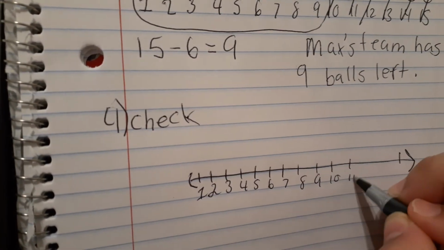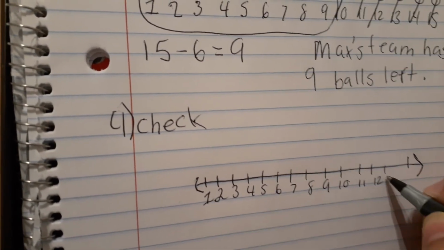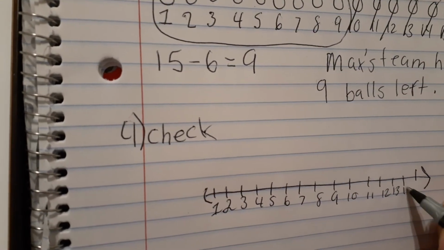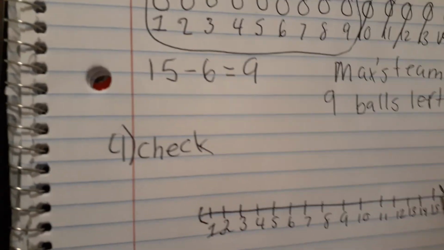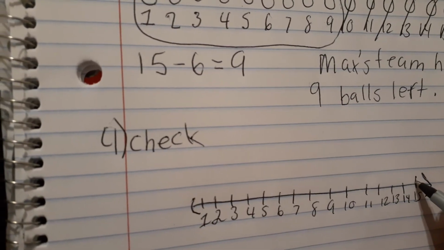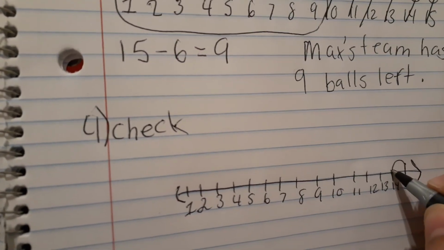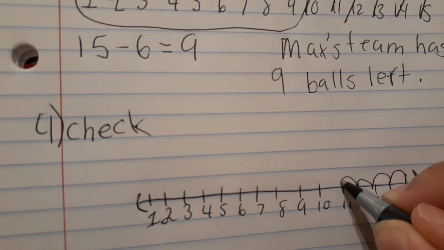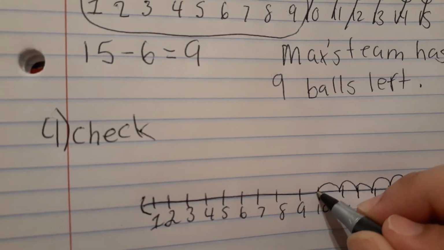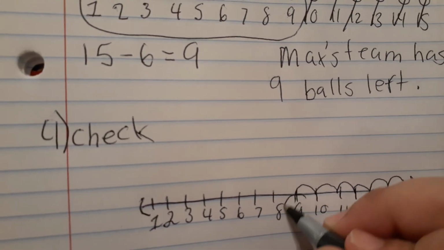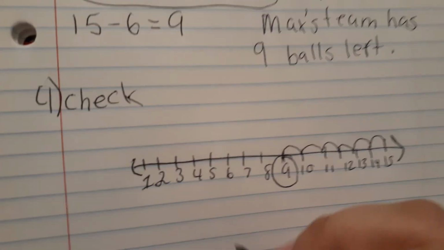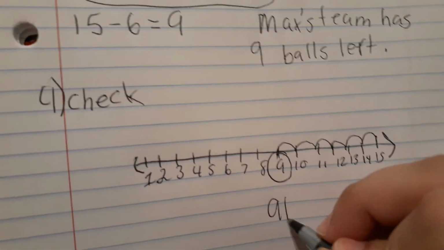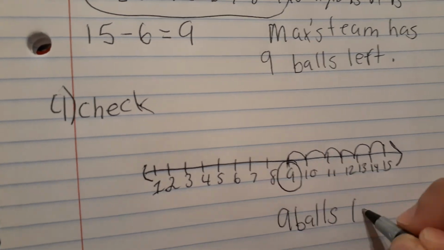So I'm going to go up to 15. Ooh, perfect. Okay. So I have 15. So I'm going to go back 6. Ready? 1, 2, 3, 4, 5, 6. And then I'm going to circle it. 9. Awesome. So I know that there are 9 balls left.